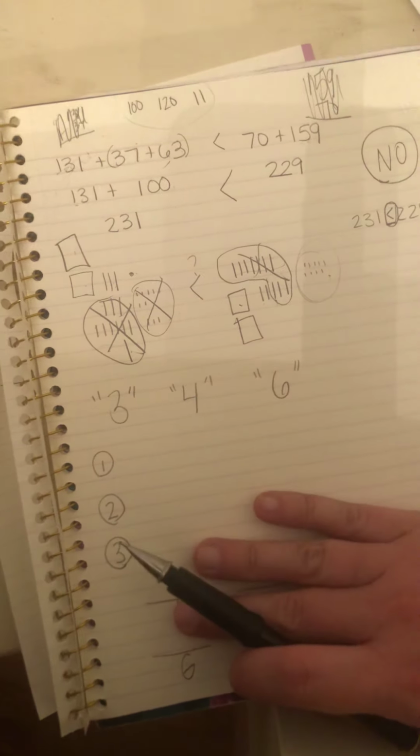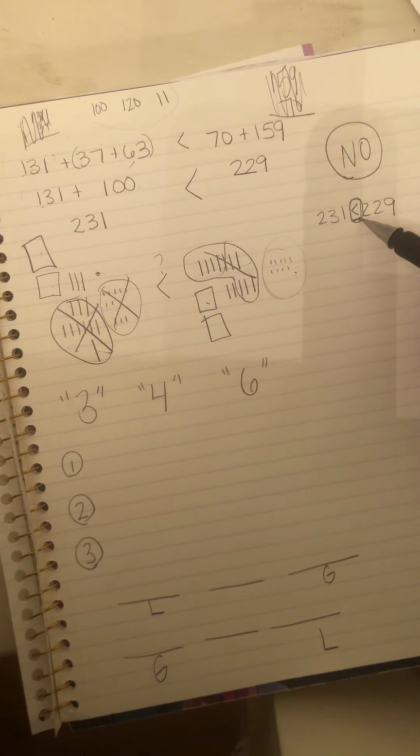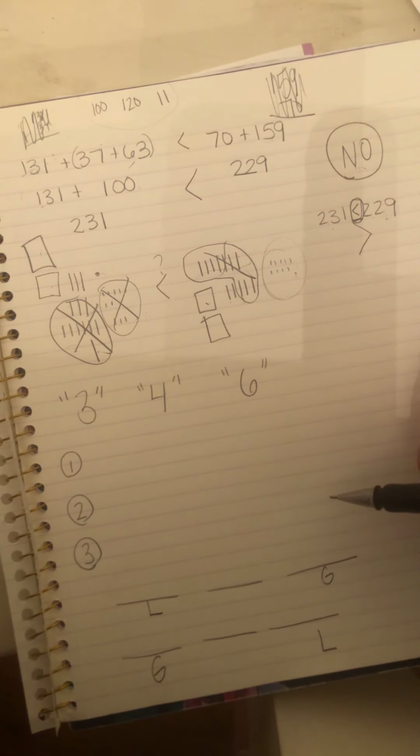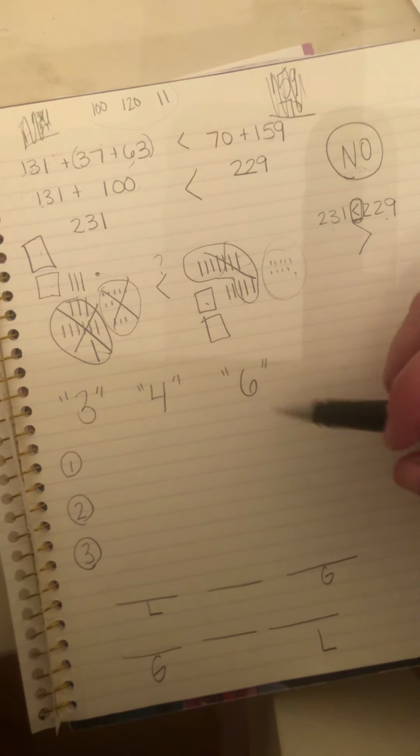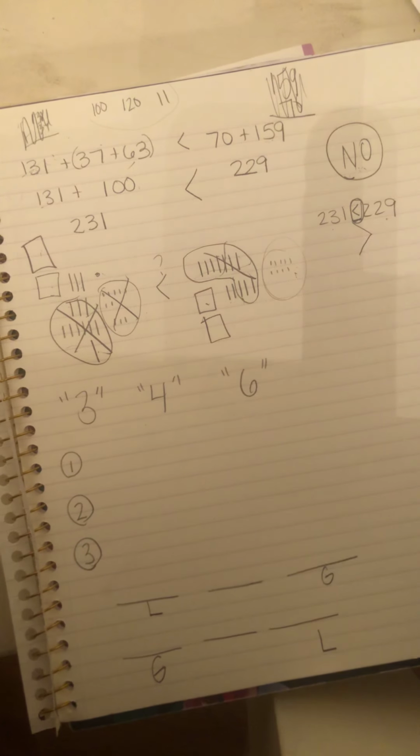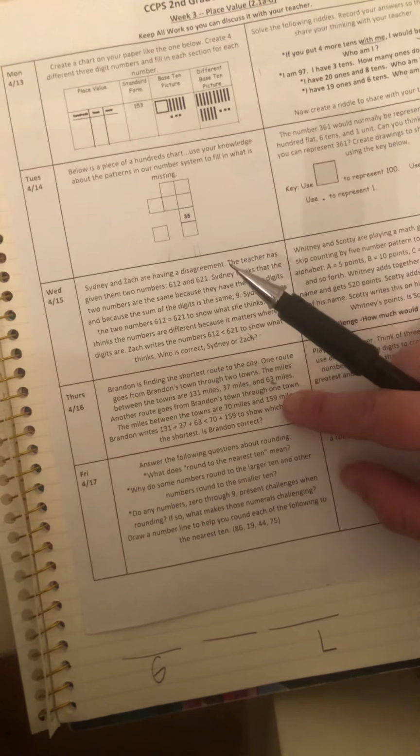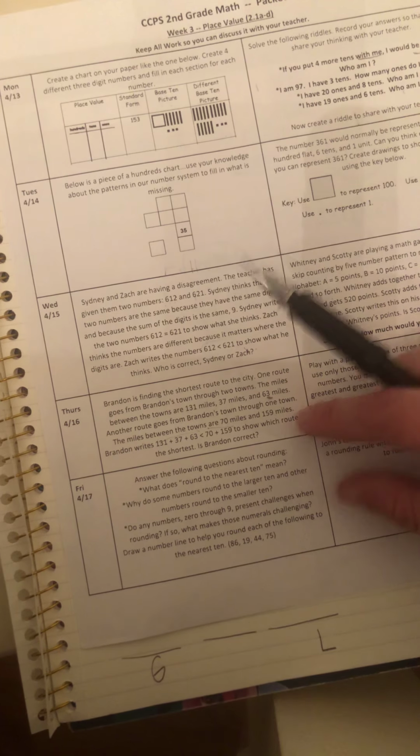But when we look at it, do we agree that 231 took fewer miles than 229? Well, that is incorrect. So he actually mixed it up. His answer was wrong. No, he was not correct. It actually should have been that 231 was greater than 229. So in answer to the first question, was Brandon correct? No, he wasn't. Now the other one said play a game.